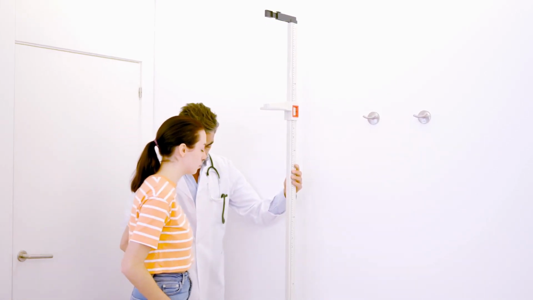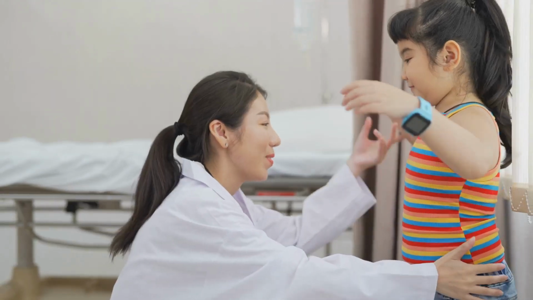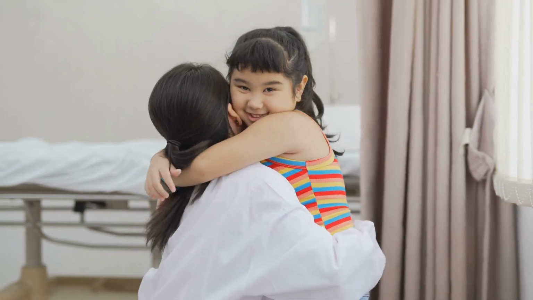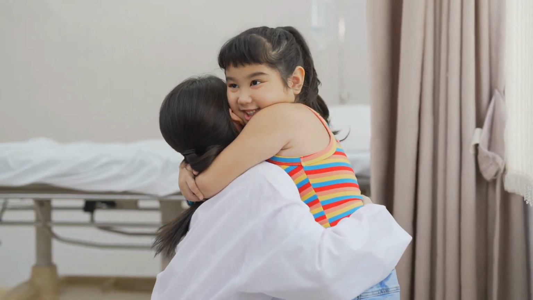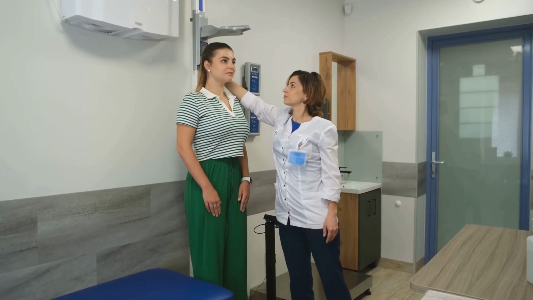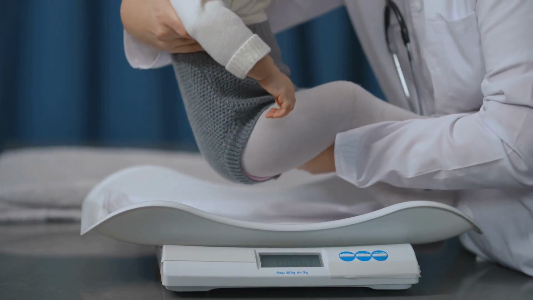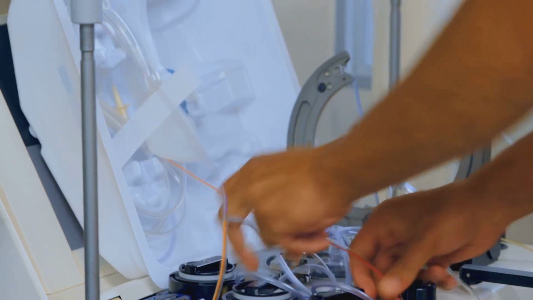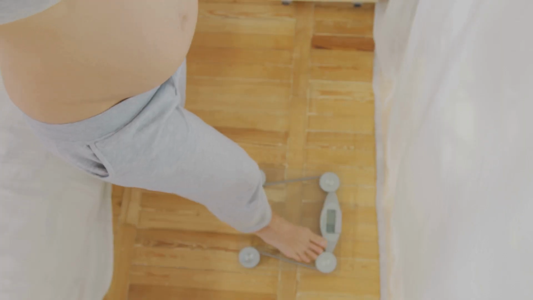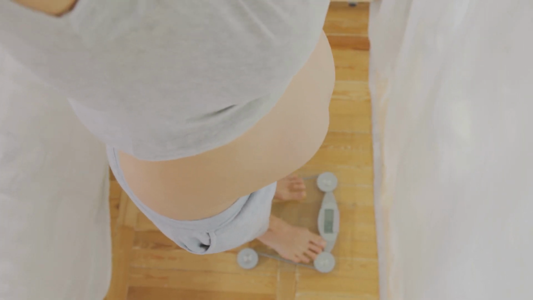Height, weight, and pain. Completing the picture. Measuring height and weight is crucial for assessing growth, development, and overall health. Height is measured using a stadiometer, and weight is measured using a scale. Ensure accurate readings by calibrating the equipment and having the patient stand straight with shoes removed.